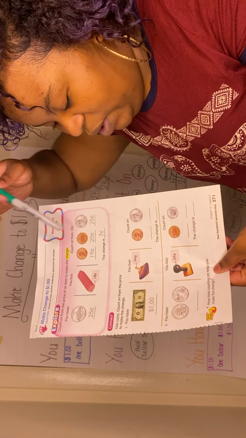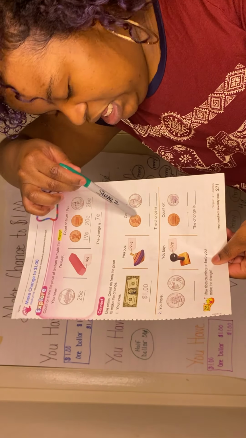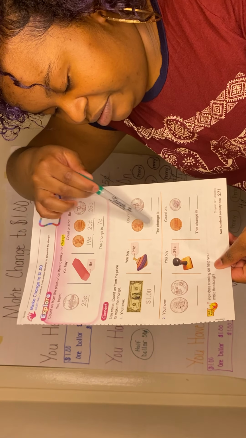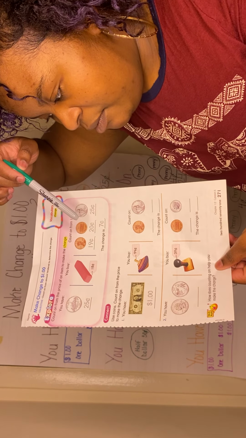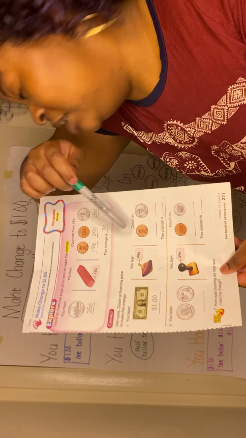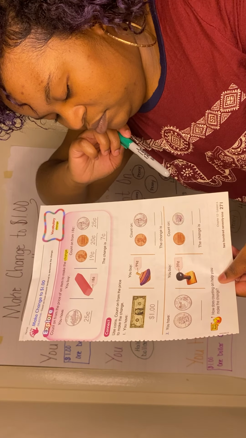Well, let's count. I have a penny. A penny is always worth 1 cent. So right below the penny, I want you to write 1 cent. I'm sorry, below the penny, I want you to write 95 cents. Sorry. Below the penny, I want you to write 95 cents.